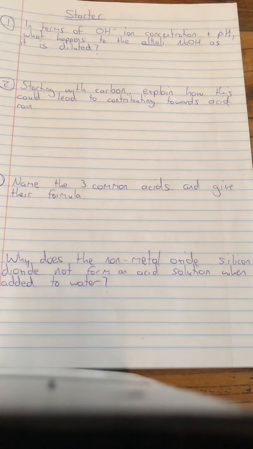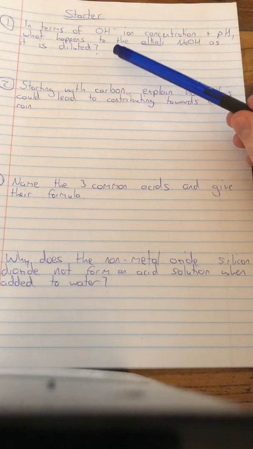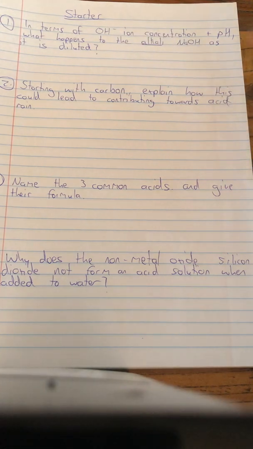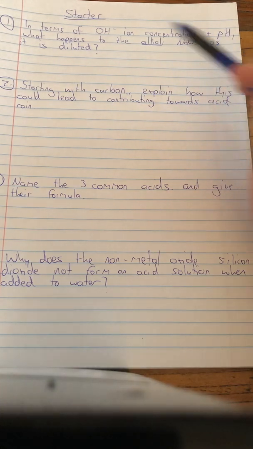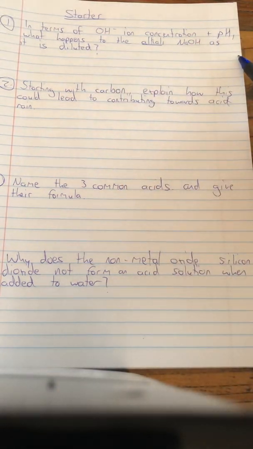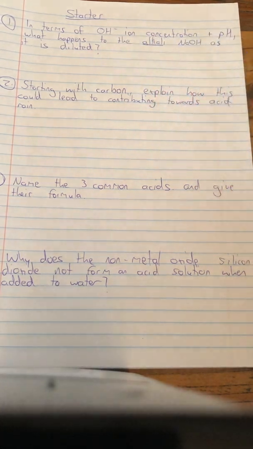As usual we're going to have a wee starter, so we've got 4 questions. First question, in terms of hydroxide ion concentration and pH, what happens to the alkali sodium hydroxide as it is diluted? Question 2, starting with carbon, explain how this could lead to contributing towards acid rain.